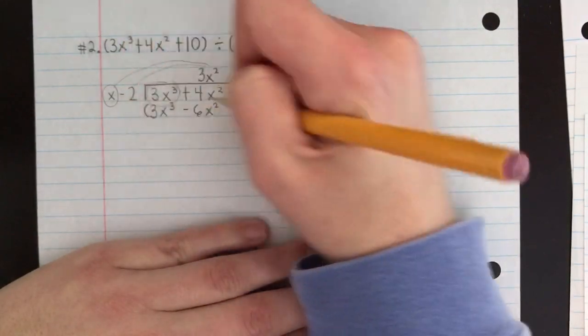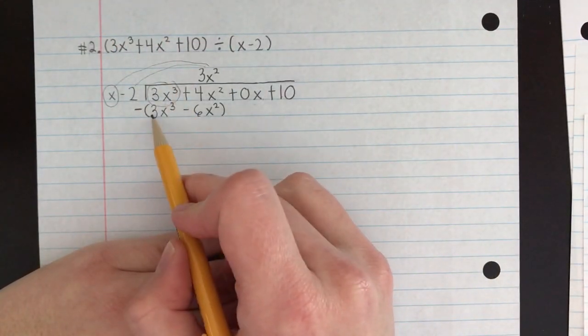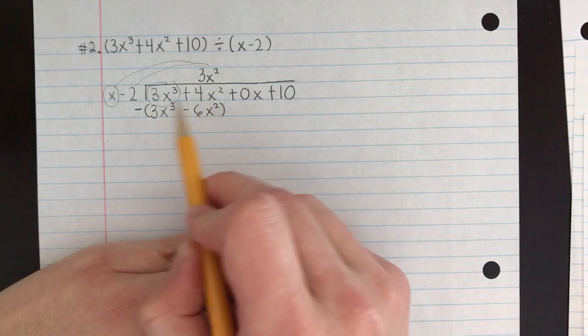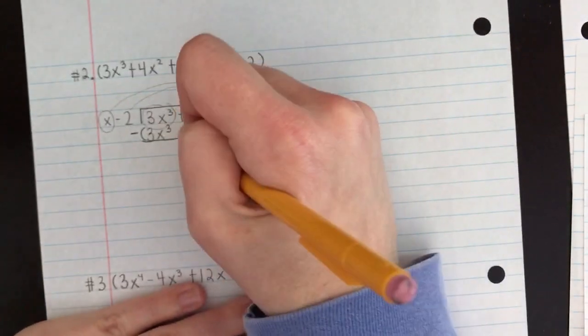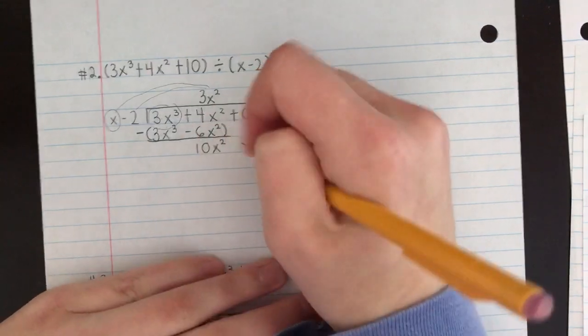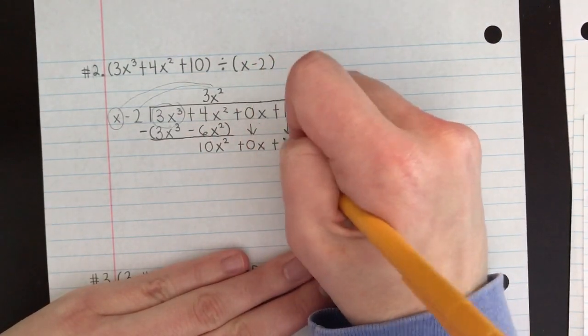Then subtract. 3x cubed minus 3x cubed cancels. 4x squared minus negative 6x squared, minus a negative turns positive, so this is going to become 10x squared. Then drag down my plus 0x plus 10.